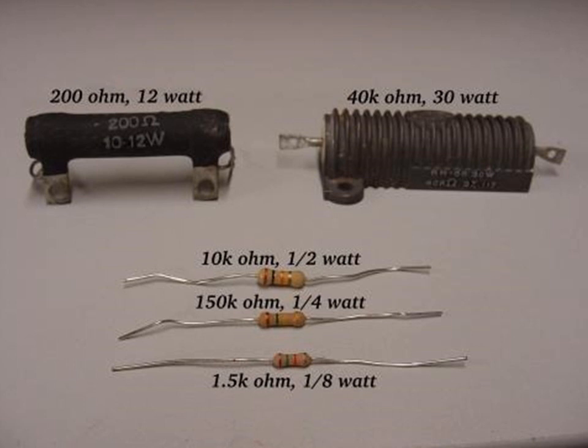What types of resistances are available in the market? Figure 1 shows a 200 ohm resistance and its power is 12 watt, which means we can use this for a 12 watt circuit only. If you use a higher power than this, then it will burn out. There are two terminals on it, and these terminals are given for the connection.